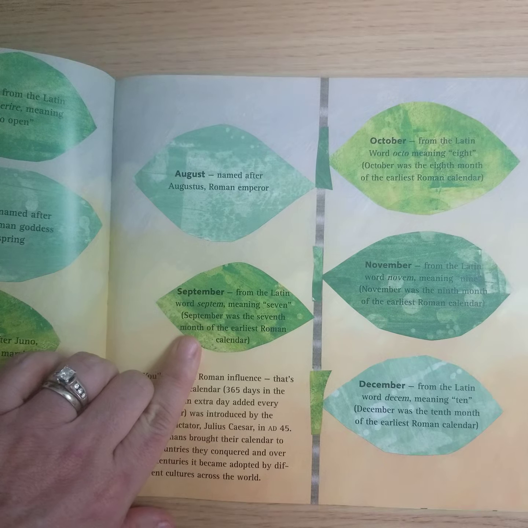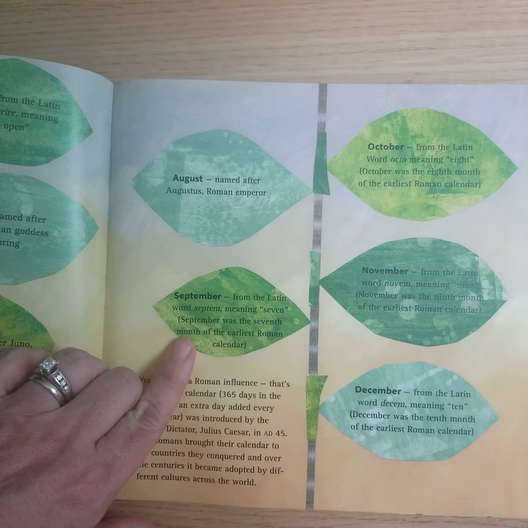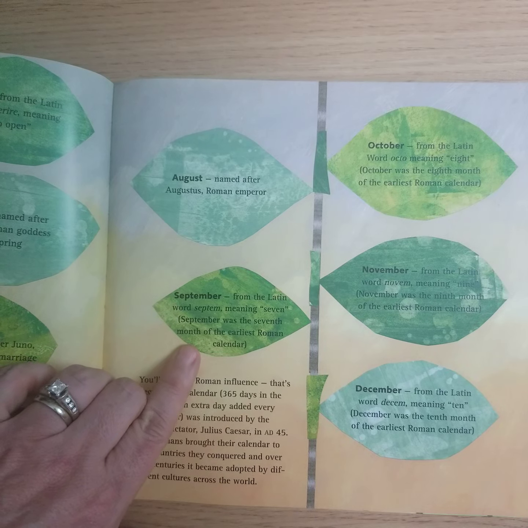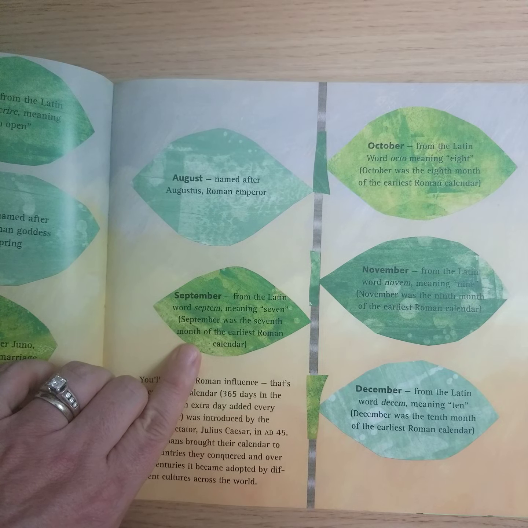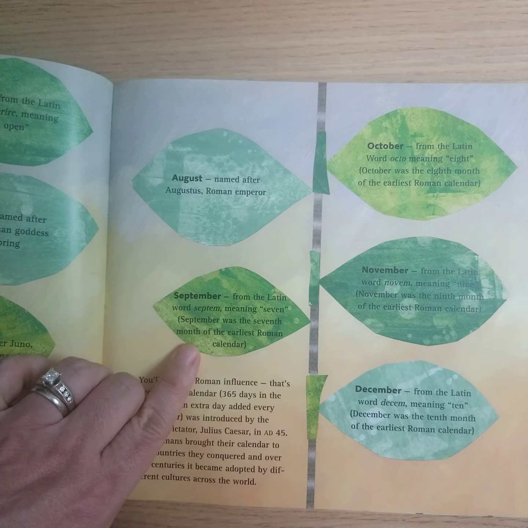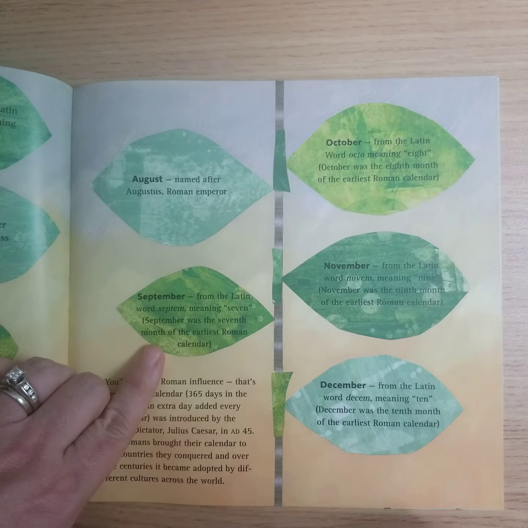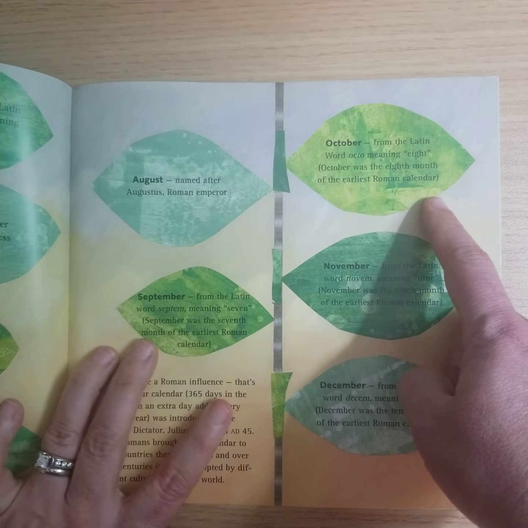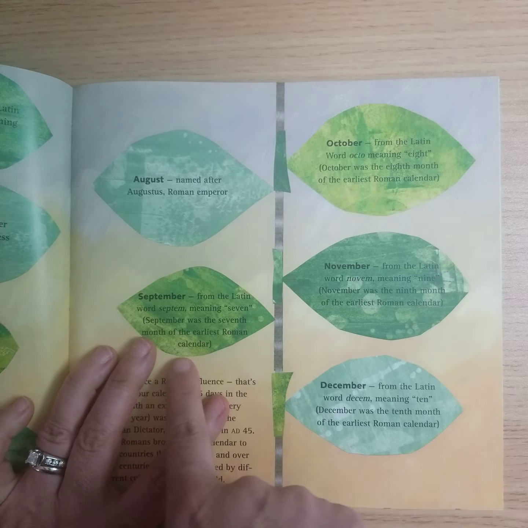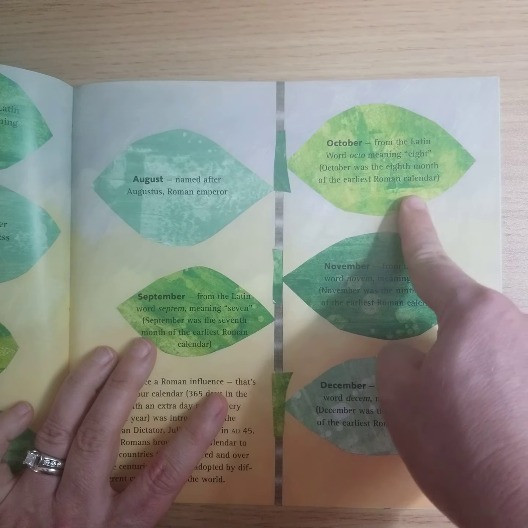September means seven, the word septum, because September was the 7th month in earlier Roman calendars. October means 8. It's just like September was the 7th month, October was the 8th month.